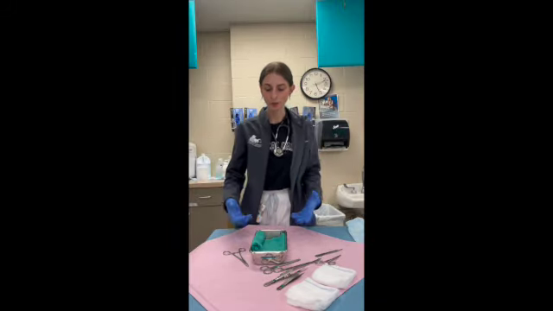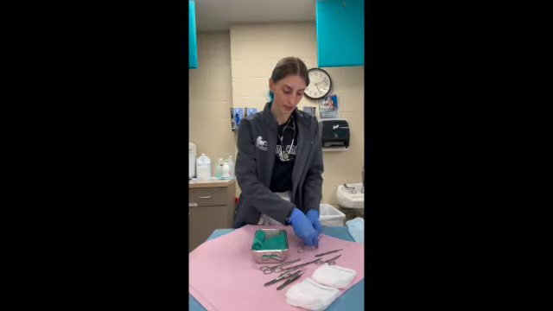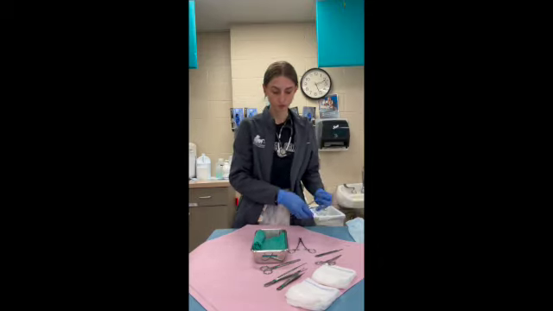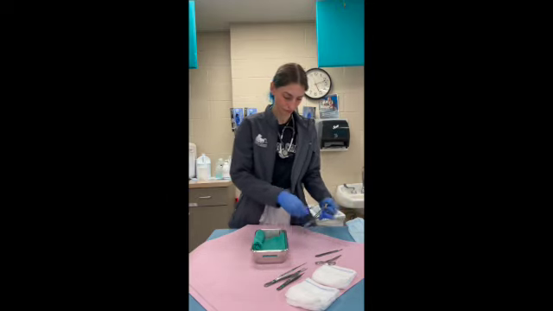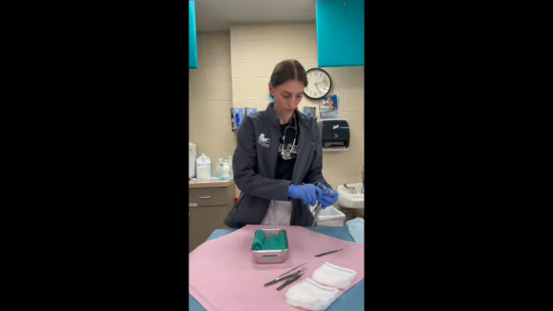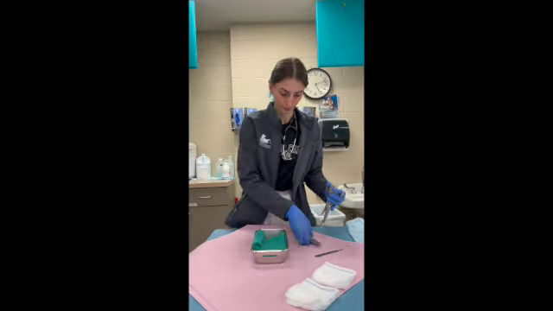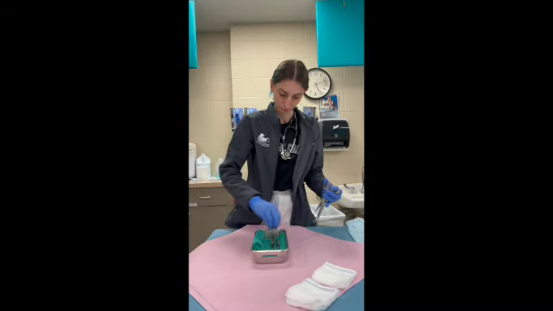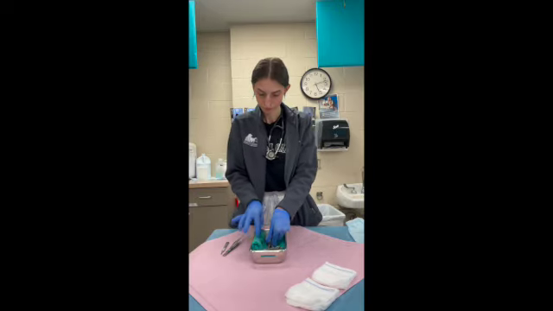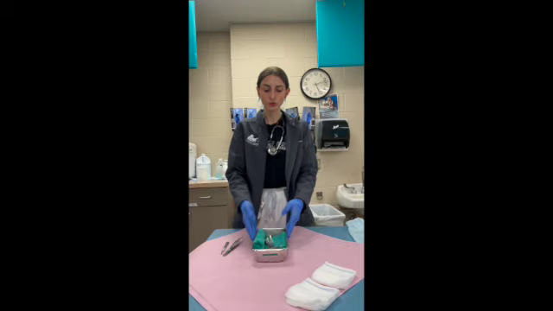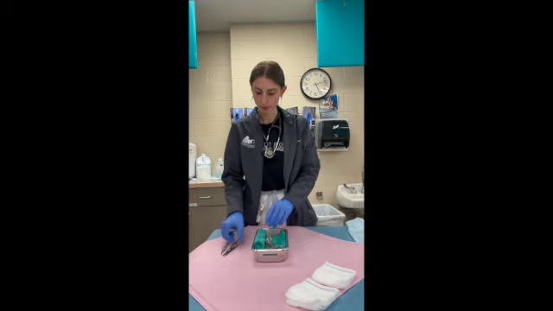Alrighty, and now we will let our instruments sit and dry, and then we will begin assembling our pack. Now that all of our instruments are dry, we're going to start assembling our small wound pack. I'm going to take my instruments, and I like to start from largest to smallest. I have a wound tray, and then a towel in here, and then my instruments on top.